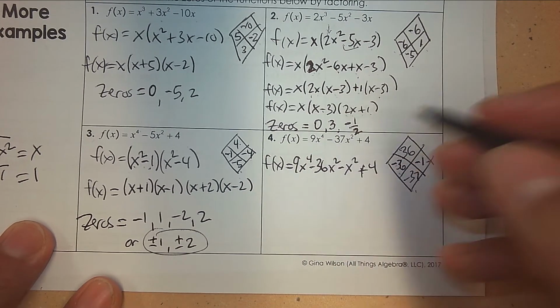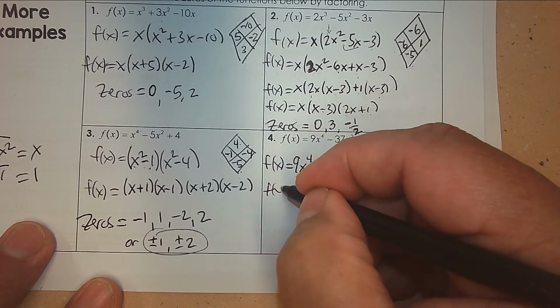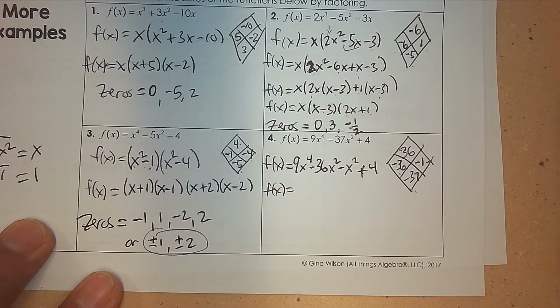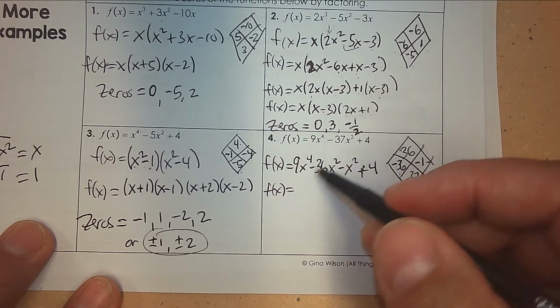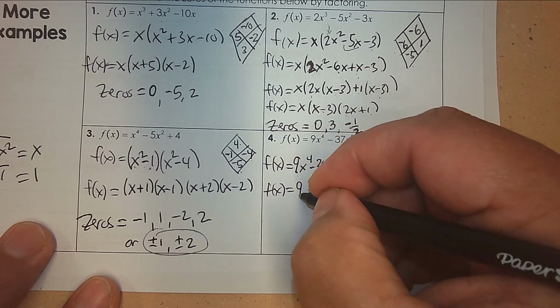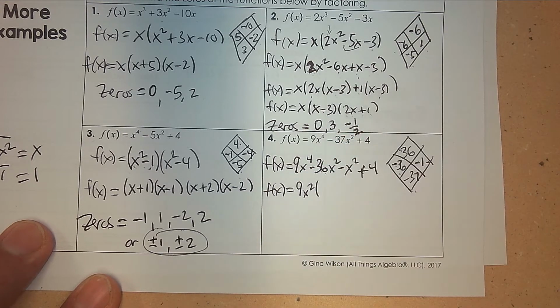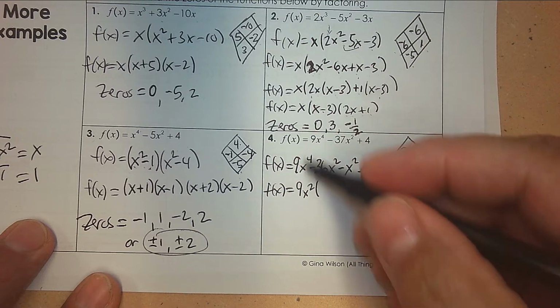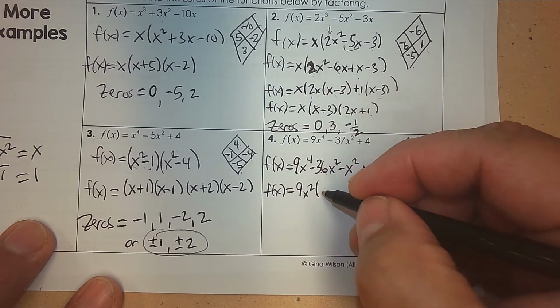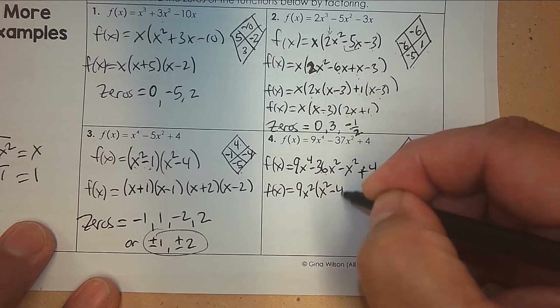Now we can factor by grouping. So I look at the first two terms. What do they have in common? Well, 9 goes into both, and an x squared. That's what they have in common. Divide out the 9x squared, and you're left with x squared minus 4.